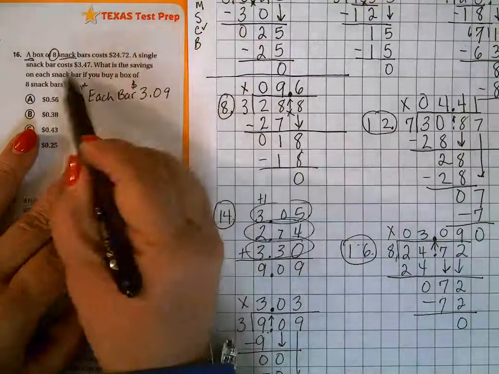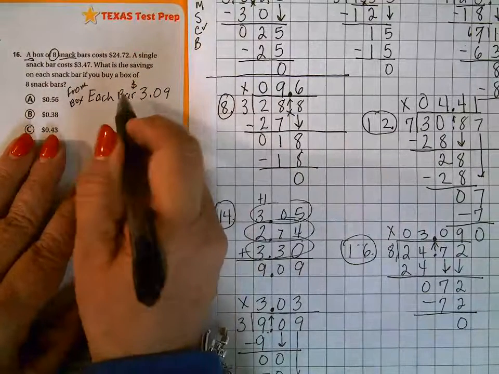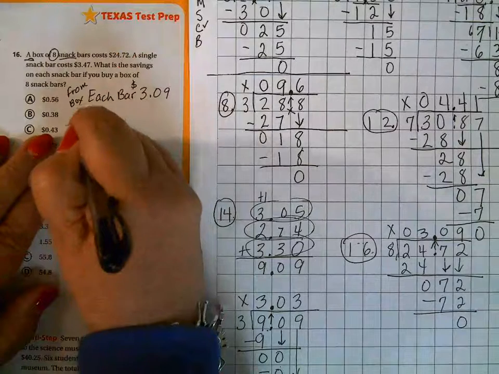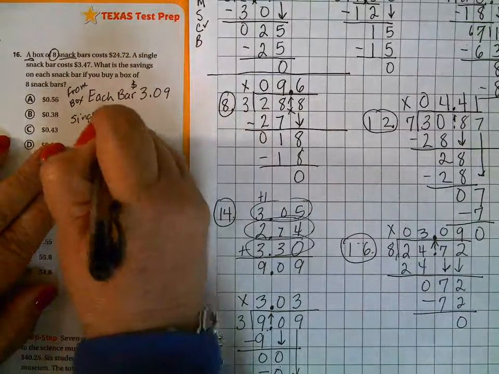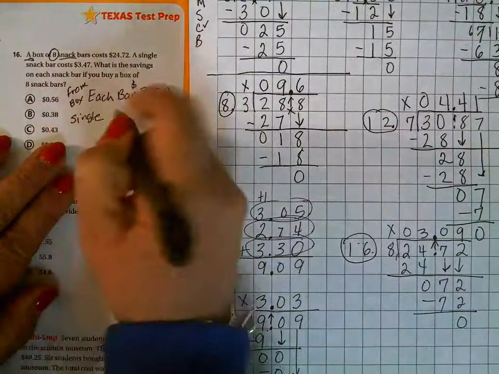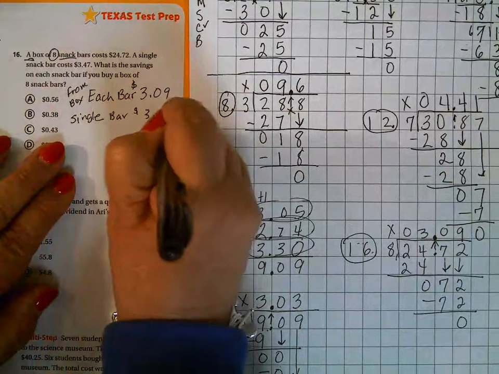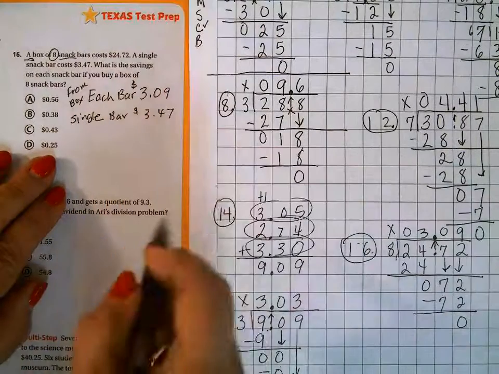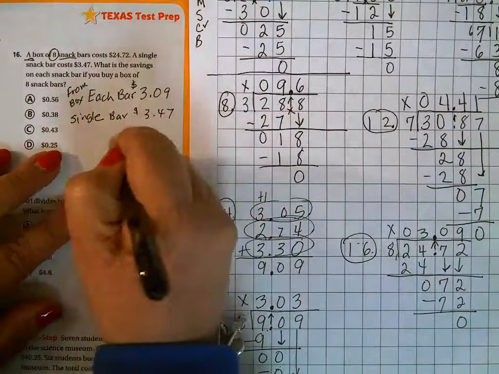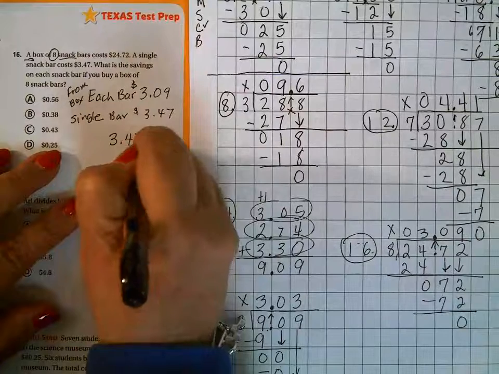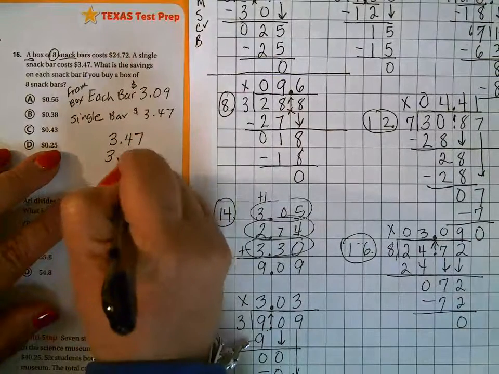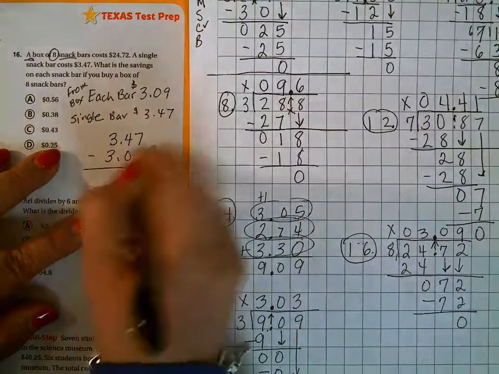Now it says that a single bar costs $3.47. So are you saving money when you buy it by the box? Yeah, you are. Now it's saying how much are we saving? So now I need to just go ahead and subtract this out. $3.47 minus $3.09.